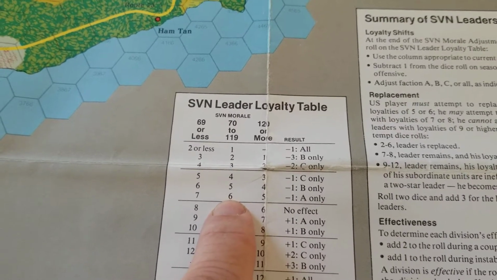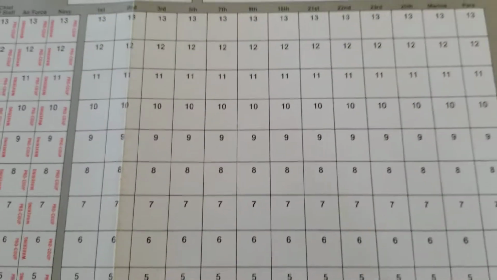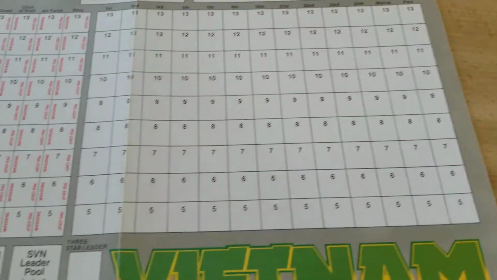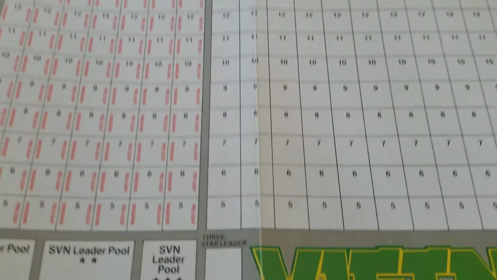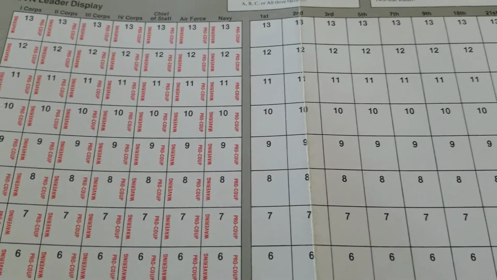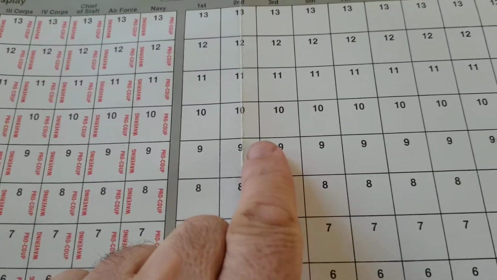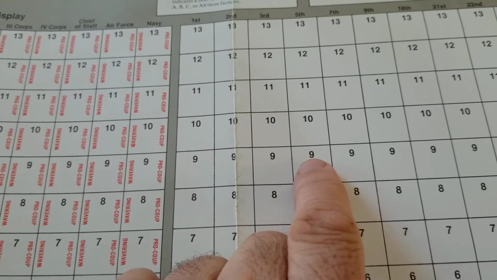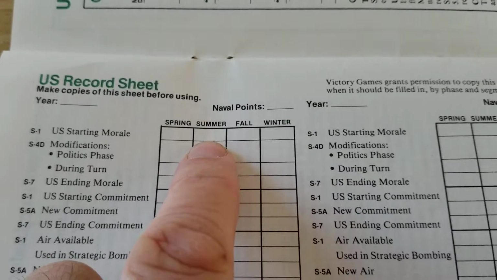You'll notice that the leaders in the leadership box, here where we have all of our leaders, all except the Commander-in-Chief, have a letter, A, B, or C. So in this case, -1 to all A's, we would take everybody that had an A and we would drop them 1 box. So their loyalty would be reduced.